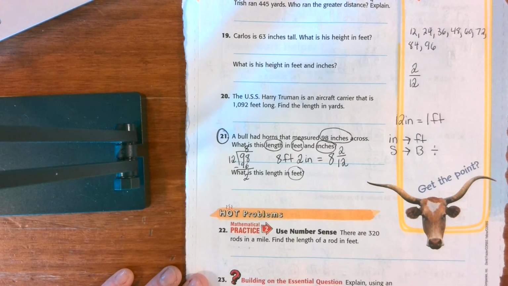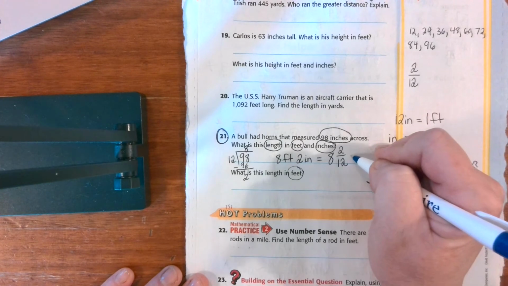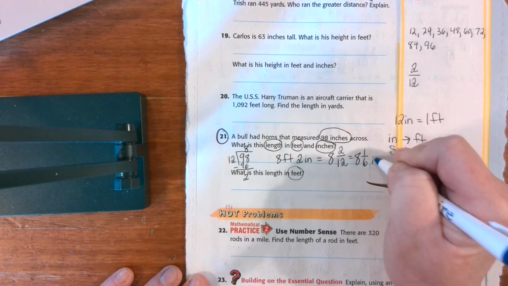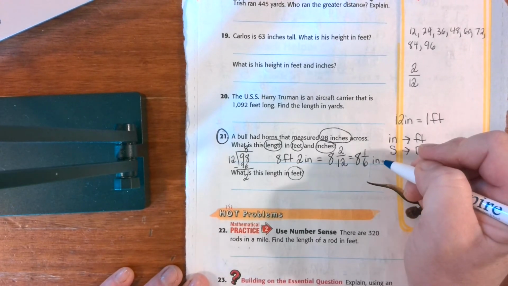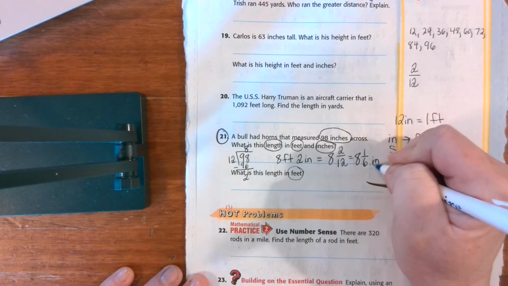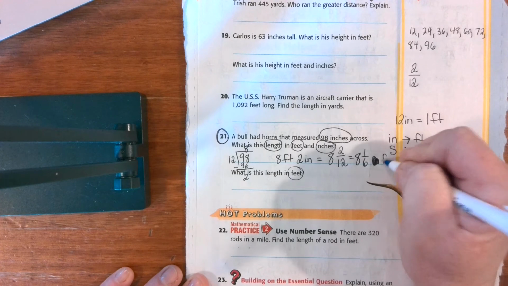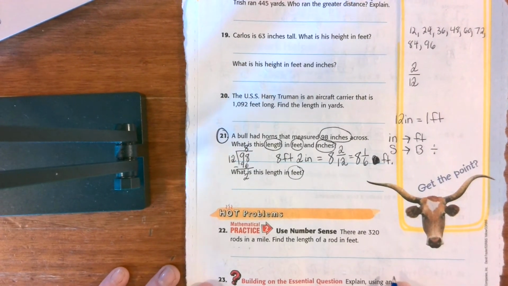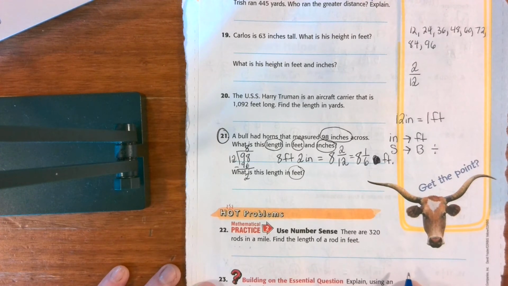Eight and 2/12 of an inch. Now I can actually reduce this. 8 and 1/6 of a foot. Sorry, wrong unit. Word problem, you gotta have a word. 8 and 1/6 of a foot.